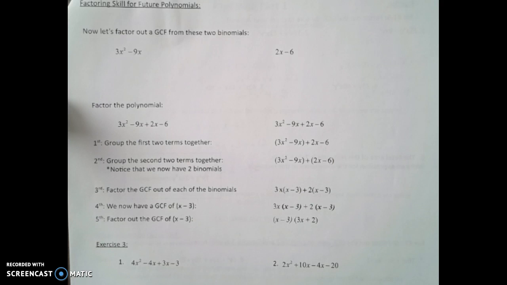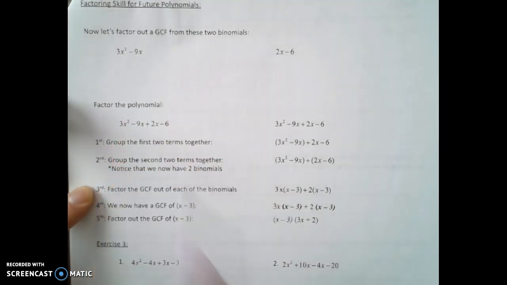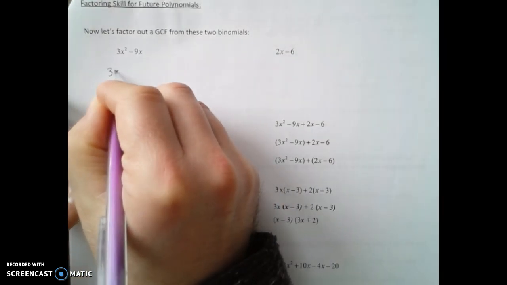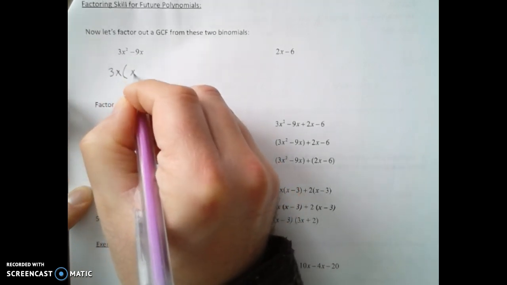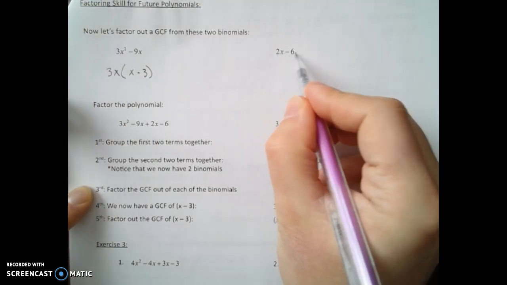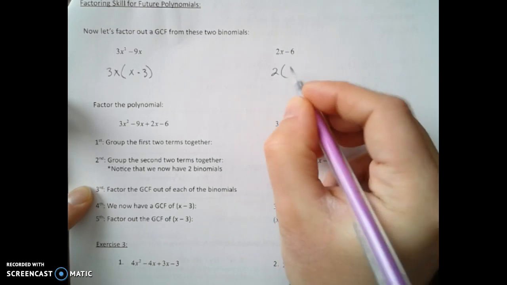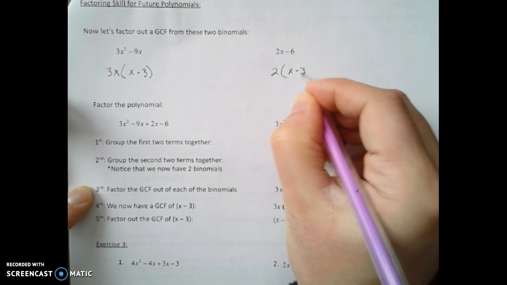Factoring out the GCF can be very useful when we try to factor certain polynomials. For example, if I have 3x squared minus 9x and I want to factor out the GCF, again, I'm just going to practice doing what I did before. I look at both terms, and I realize that 3x would be the GCF. And so now when I divide, I'm going to be left with x minus 3. And in this polynomial, I have 2x minus 6. I look at both terms. I realize that they have a number 2 in common. And when I divide both of those by 2, I'm going to be left with x minus 3.